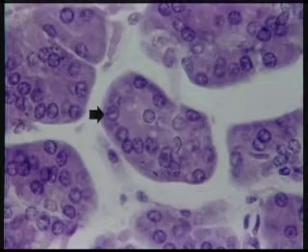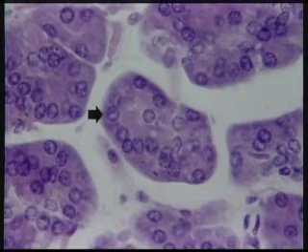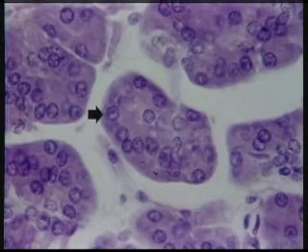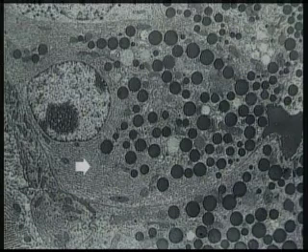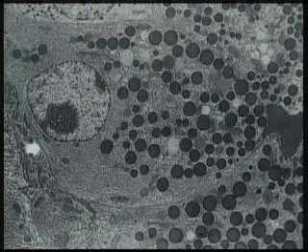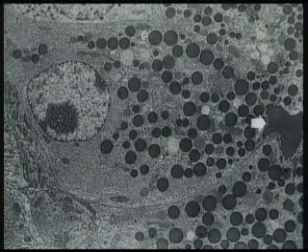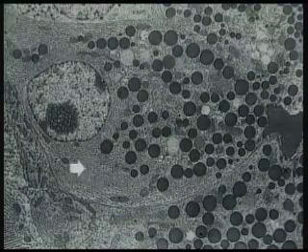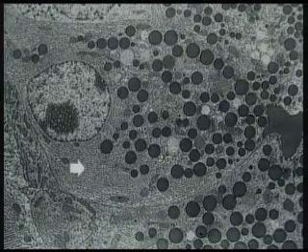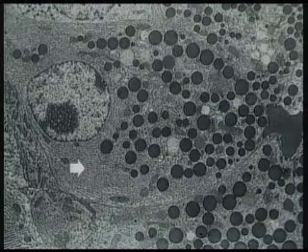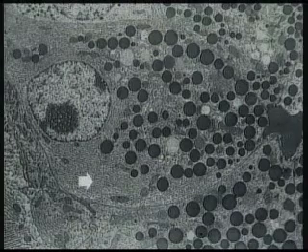Now, in order to see these components more clearly, let's look at the same cells with the electron microscope. This electron image here is taken from plate 1-1 in your visual histology text atlas, and it shows a pancreatic acinar cell. The basal pole of the cell is here, the apical pole of the cell is here. And in the basal pole of the cell you can see many cisternae of the rough endoplasmic reticulum, and this is what stains purple with hematoxylin in H&E preparations of these cells.